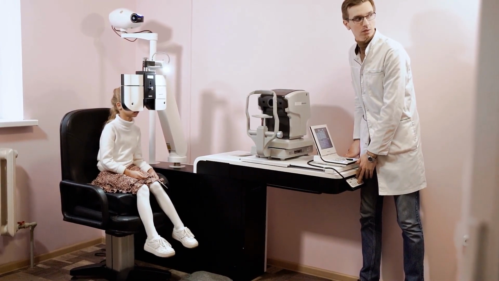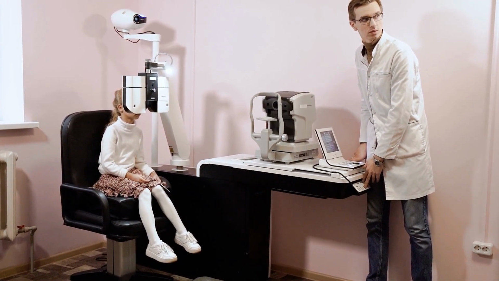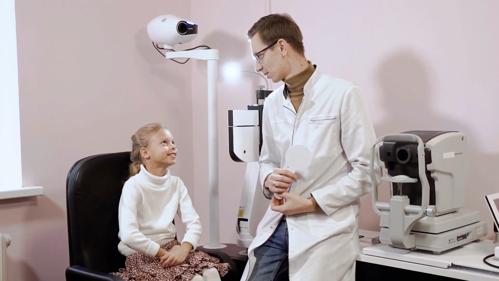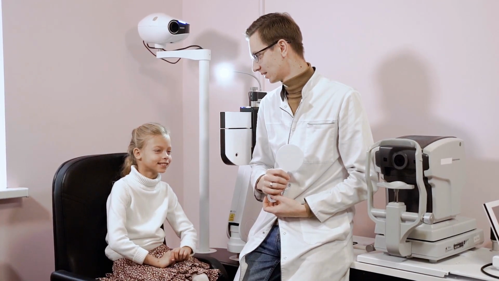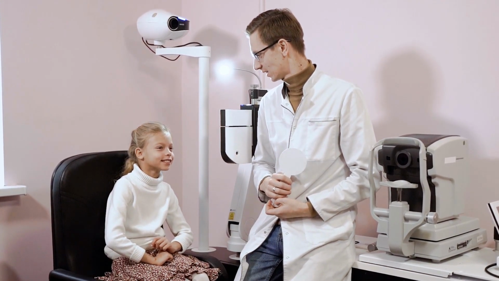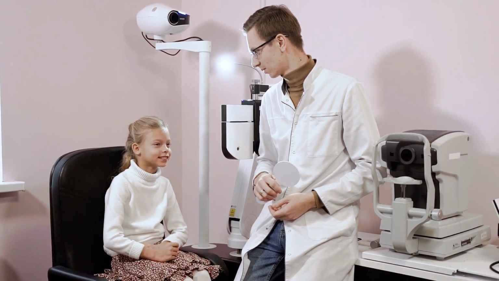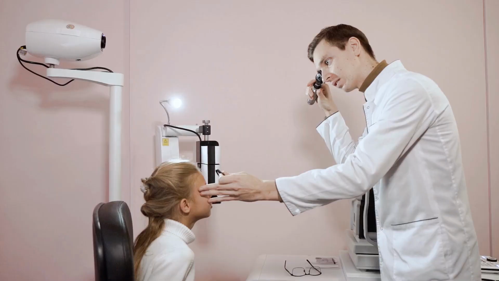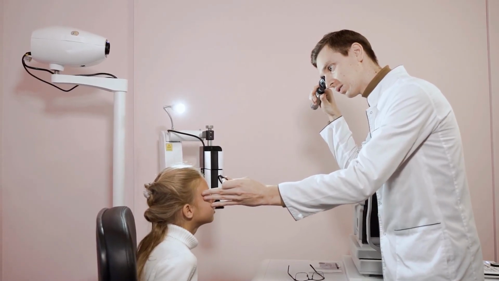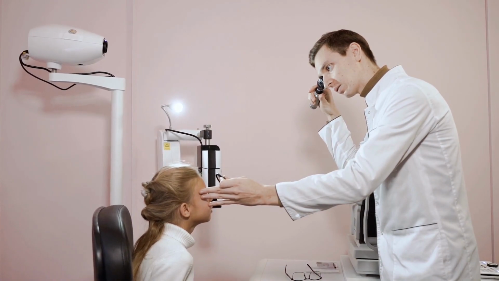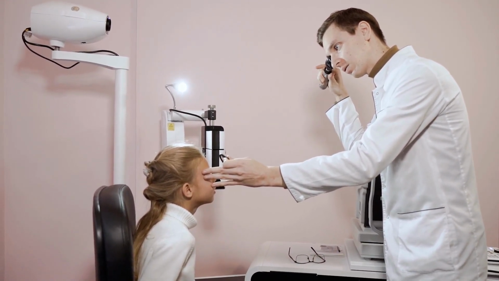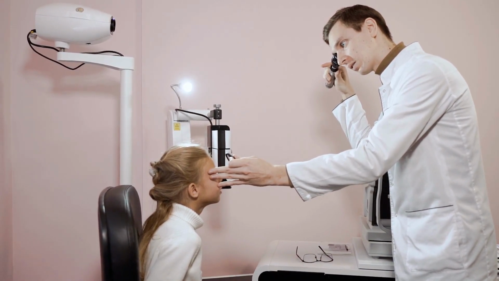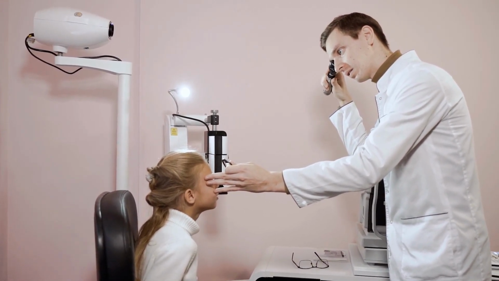Here are some tips for preventing eye problems. Wash your hands frequently. This can help reduce the risk of infections and other eye problems that can be transmitted by touch. Wear sunglasses. Protect your eyes from the sun's harmful UV rays by wearing sunglasses when you're outside. See a doctor regularly. Regular eye exams can help catch eye problems early on, when they are most treatable. Eat a healthy diet. A diet rich in fruits and vegetables can help maintain healthy vision.